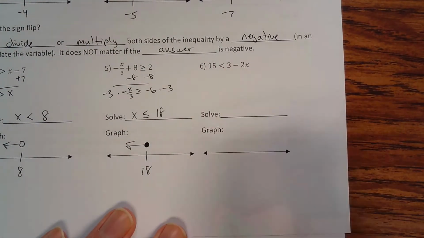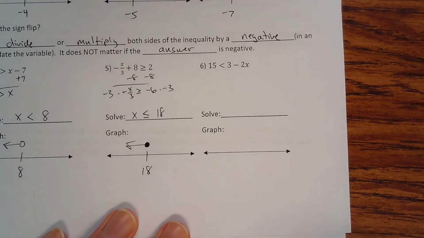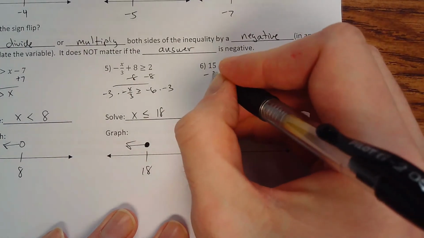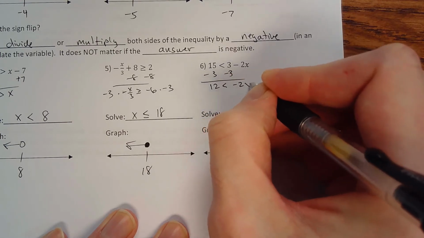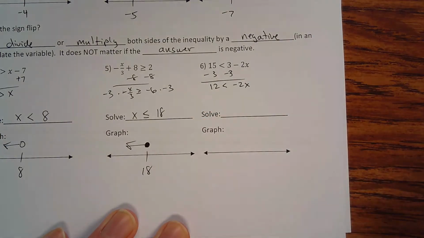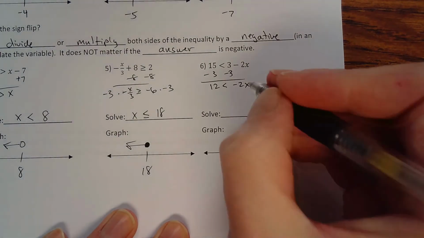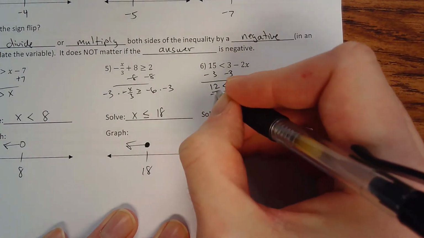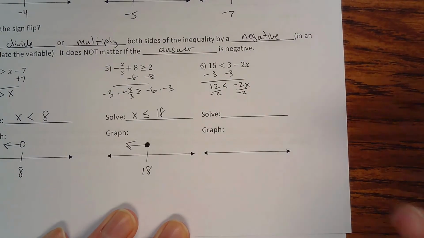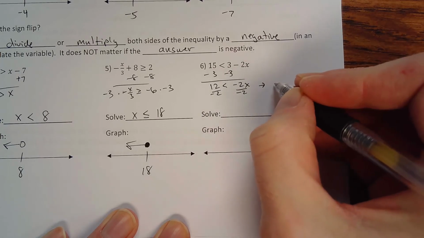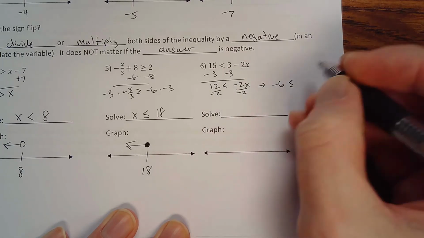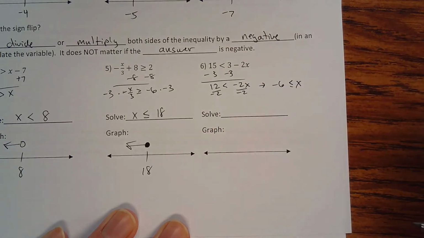Okay. This guy here, I want to get x by itself, so I would subtract 3 first. So now I've got 12 less than negative 2x. Again, drop it down because I subtracted, but I didn't multiply or divide by negative, so don't switch it. My next step, though, I'm going to divide by negative 2. That means I've got to switch it. So this would be, I'll write off to the side here, negative 6 is less than x.